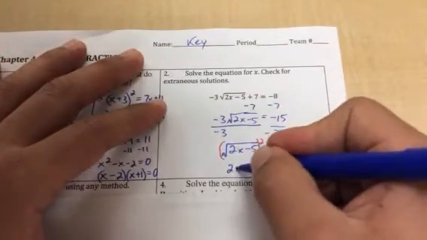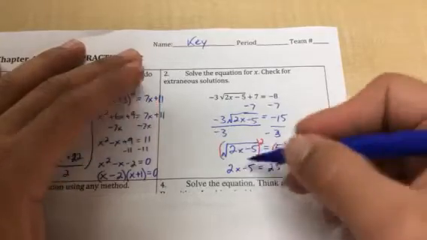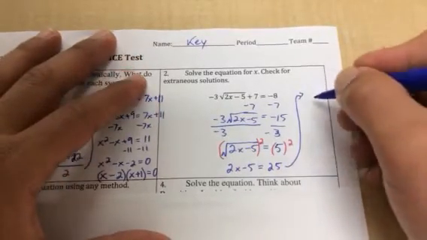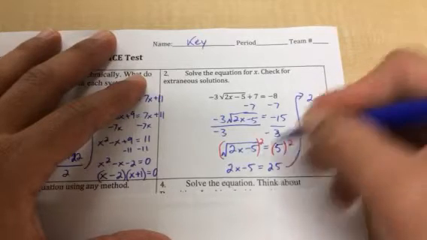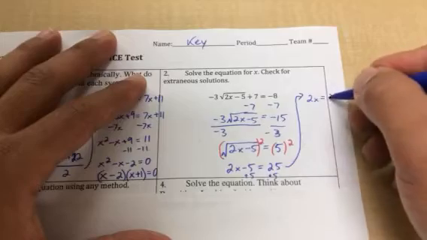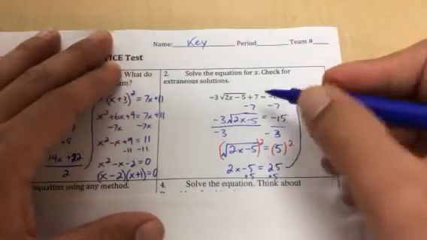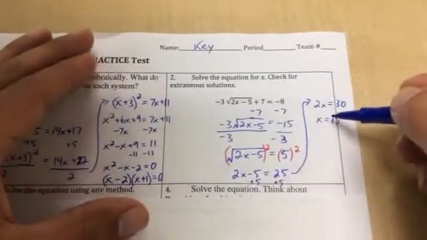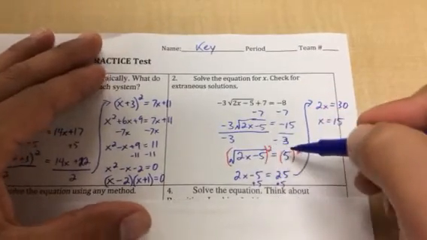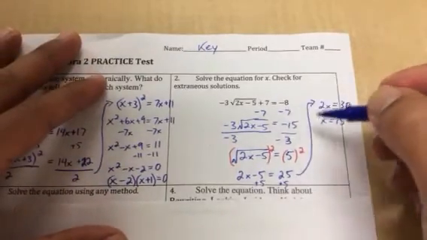I'm going to get 2x minus 5 equals 25. From here you can just continue. Let me continue over here. I add 5 to both sides, so 2x equals 30, and x equals 15. Now we want to check to make sure that's not an extraneous solution, because whenever you square both sides of an equation, you're creating possible solutions that are not really solutions.